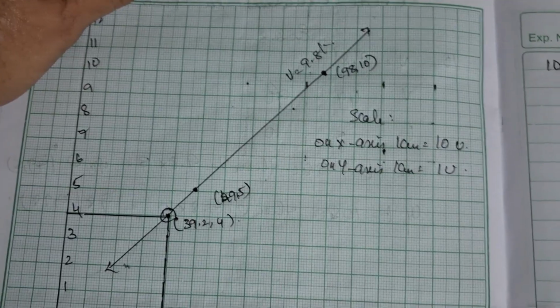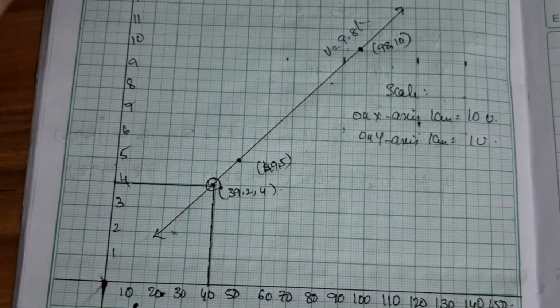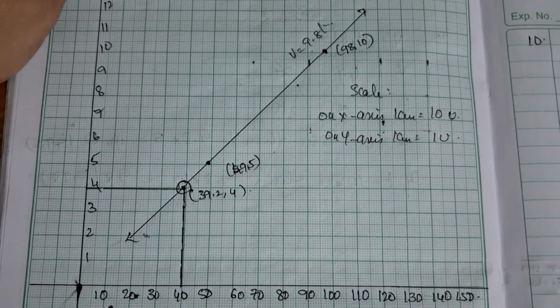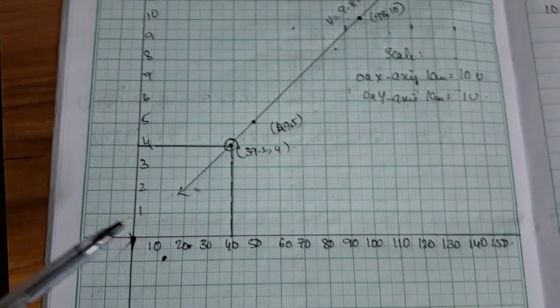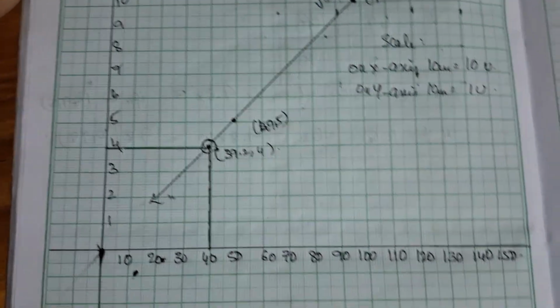And then here, you have got 10. See, this is 10, 98. So I have drawn a line like this. V is equal to 9.8 t line. So on the x-axis, 1 centimeter I have taken as 10 units. On the y-axis, 1 centimeter is 1 unit.